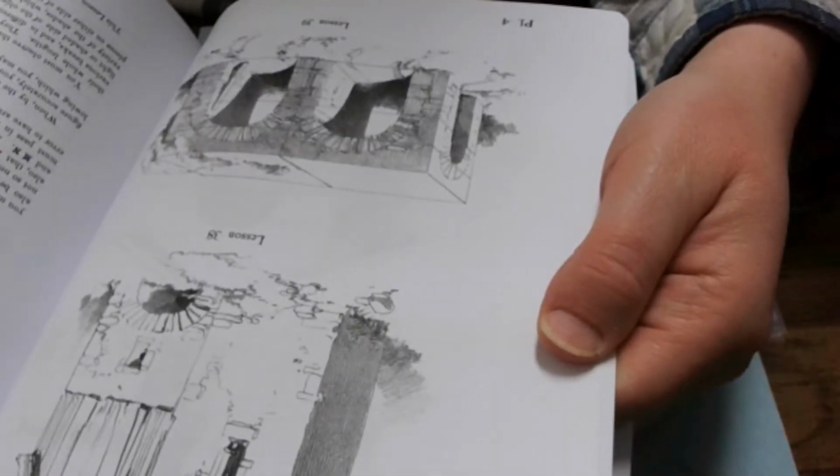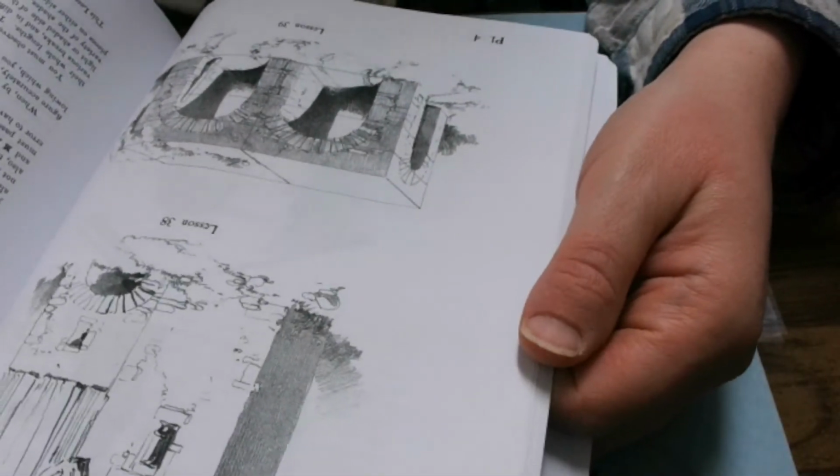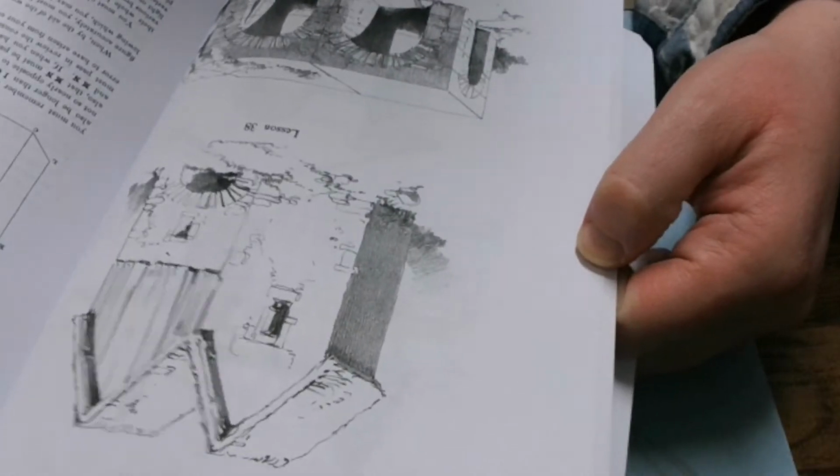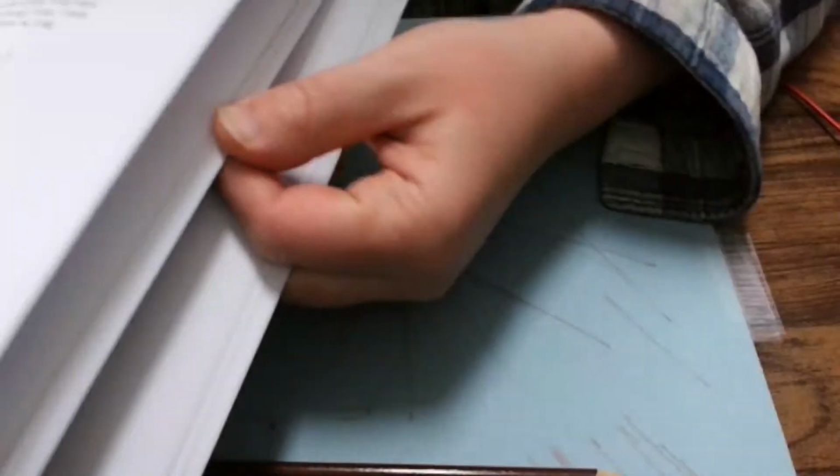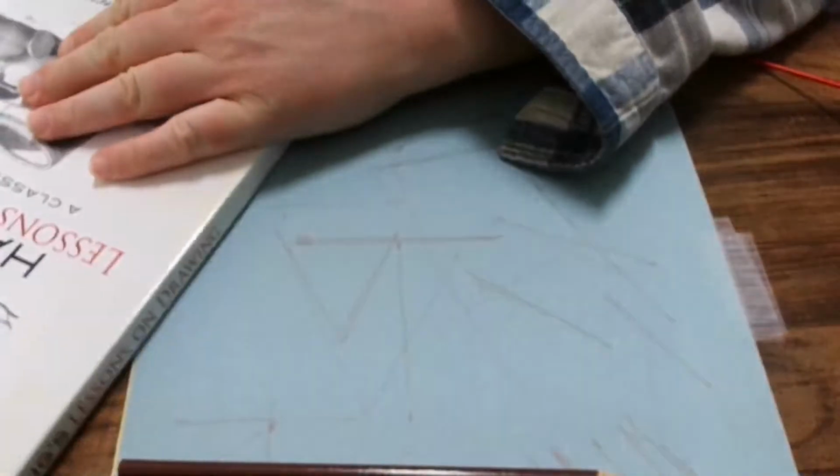Yeah, lesson 3 is making the angles, so that's going to be fun. By lesson 30, we're going to be drawing stuff like this. So it won't be boring for too much longer. We'll start drawing actual shapes and stuff soon.